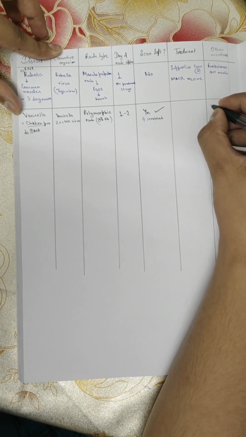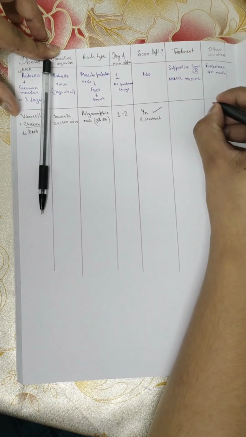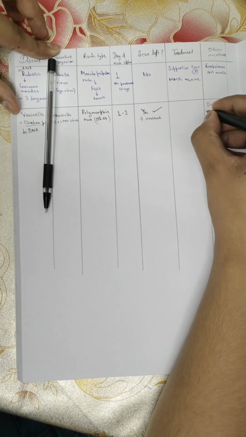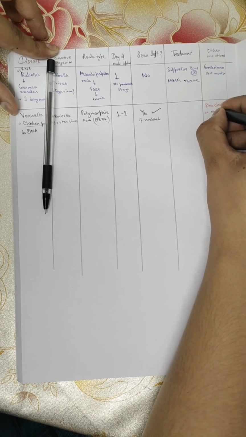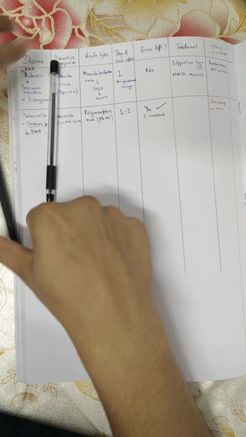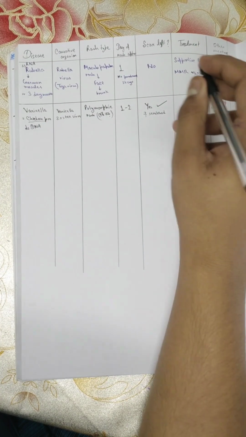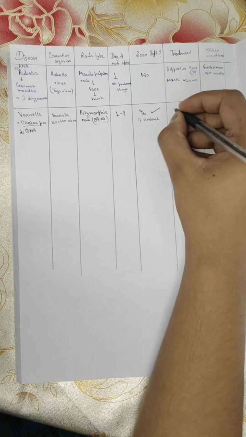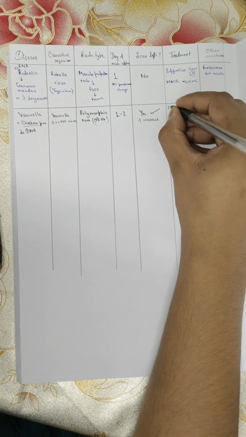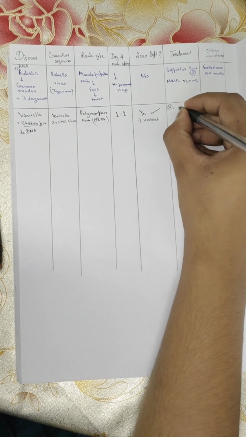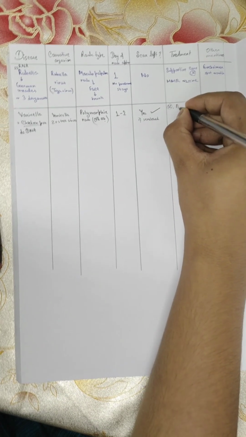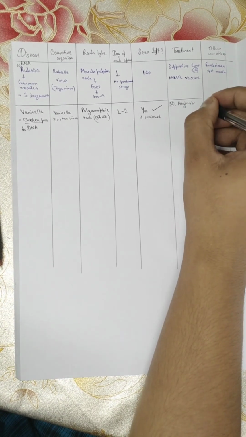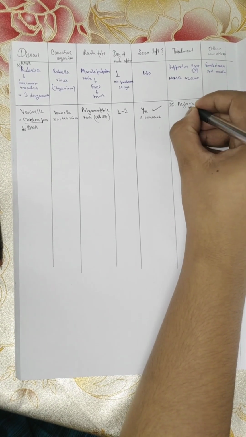What we have here is dewdrop on rose petal appearance. What is the treatment? The treatment here is supportive care as well as acyclovir within 48 hours.